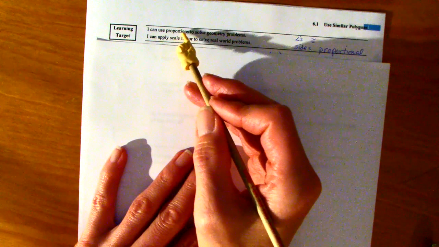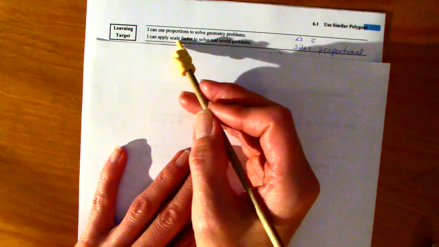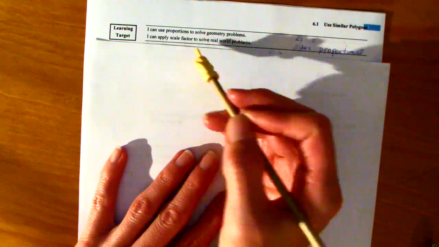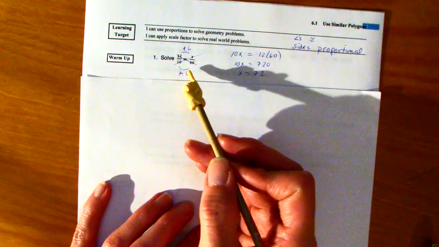I can use proportions. So we will be solving proportions, and lots of them in geometry. And I can use scale factor. Remember, that would be like your first ratio within a proportion. Here we go. Okay, with the warm-up. We want to solve this proportion.